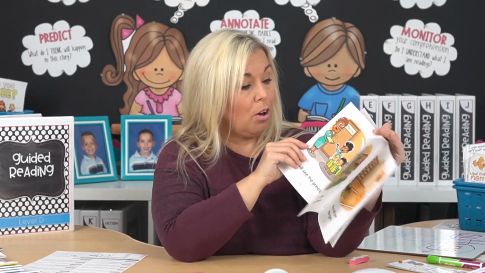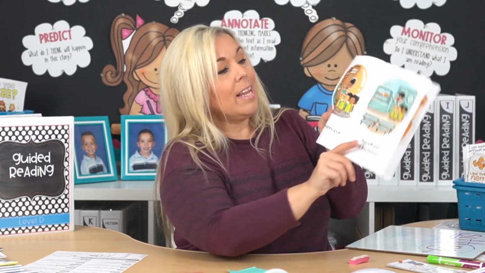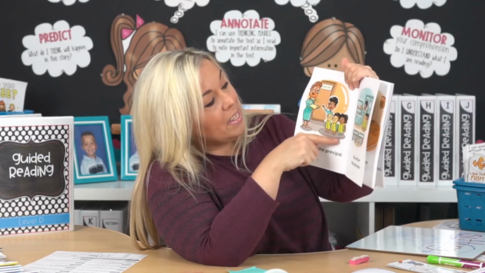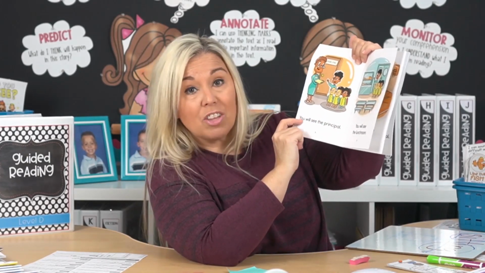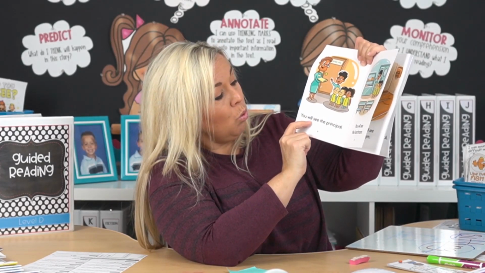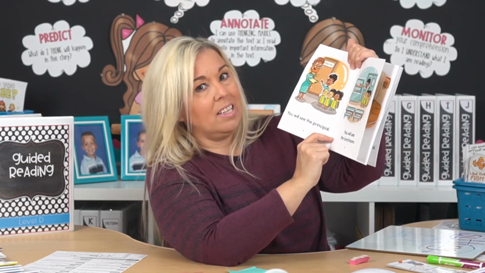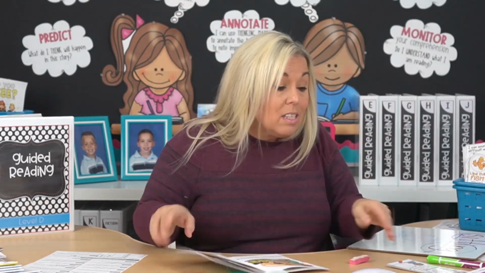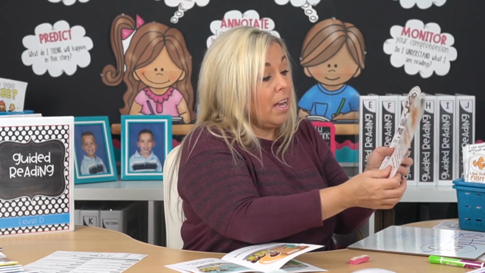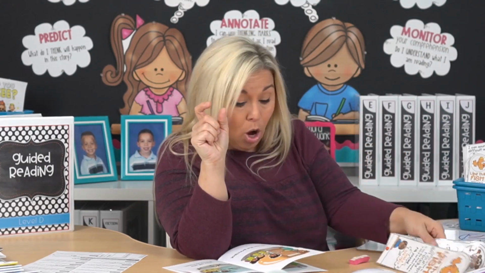Let's try another word. Let's look at this word over here. So let's look at this page. We'll look at the picture. We'll have the picture help us. And let's start the sentence. You will see the, oh boy, that is a big word. I don't know what that word is. So let's, again, look at Chunky Monkey. Chunky Monkey helps us look for chunks in the words that we know.